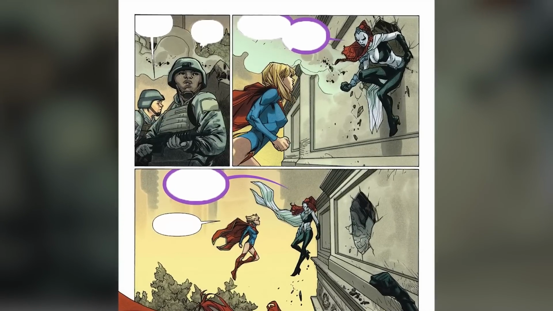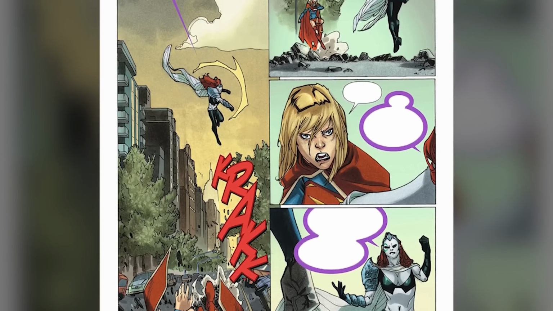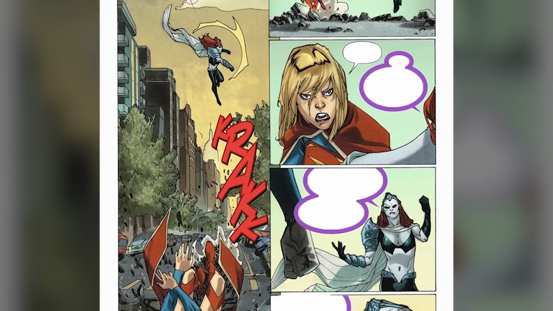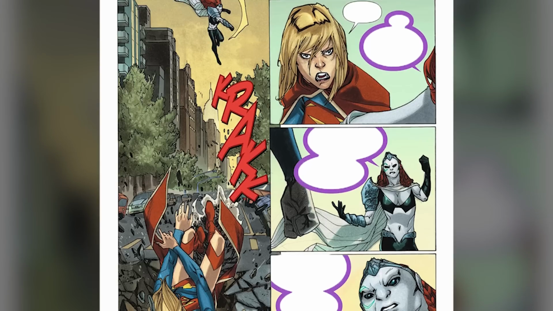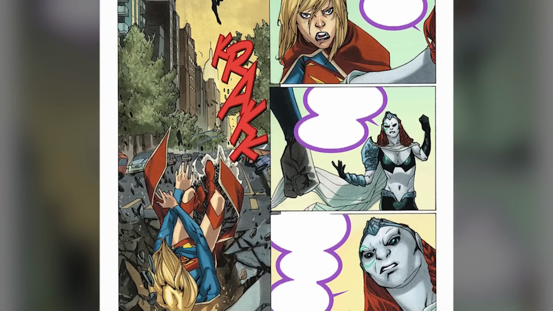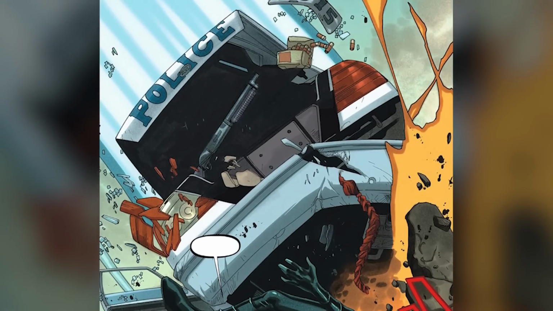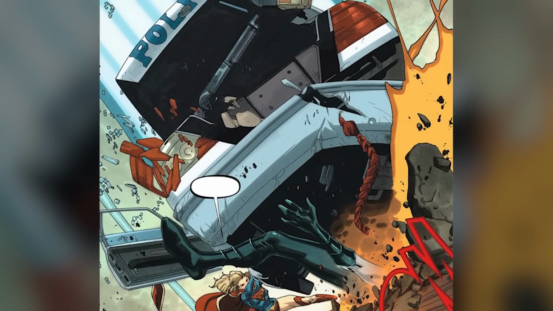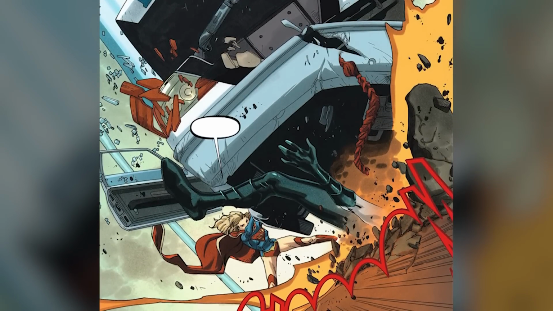Supergirl initially approaches Rain with a peaceful overture, hoping to convince her to abandon her mission of destroying National City. However, Rain is resolute in her beliefs and attacks Supergirl without warning. The two engage in a fierce battle that showcases their immense physical strength and the full range of their powers.